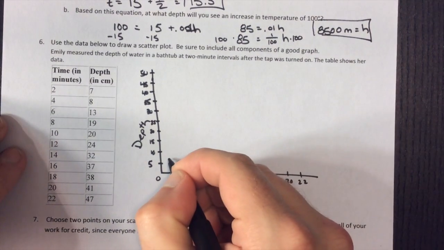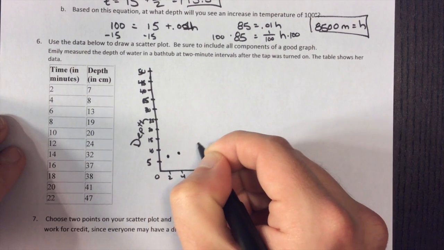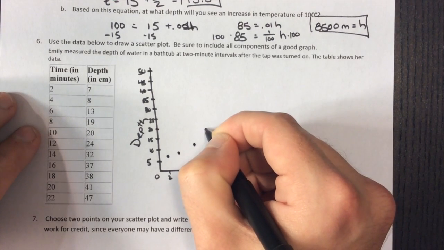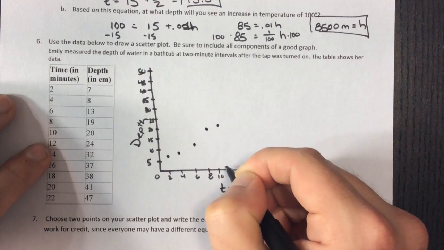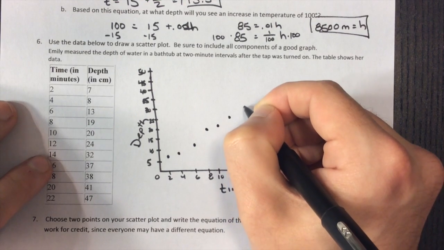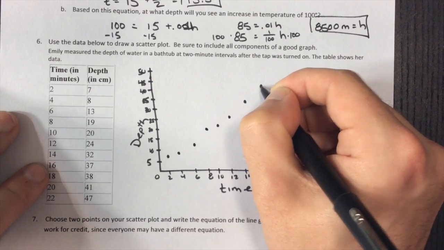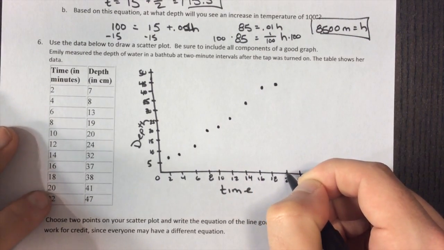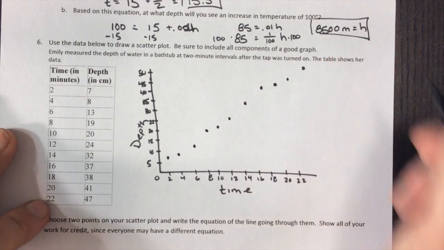So if I go 7, and then 8, and then 6 is 13, and then 8 is 19, and then 10 is 20, and then 12 is 24, and then 14 is 32, and then 16 is 37, then 18 is 38, then 20 is 41, and 22 is 47.